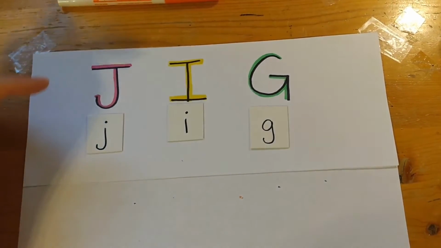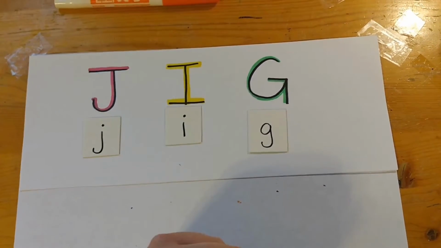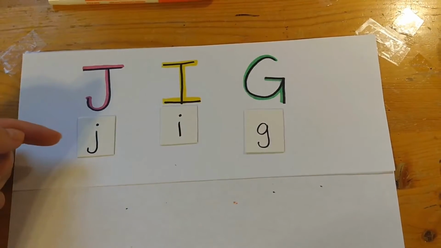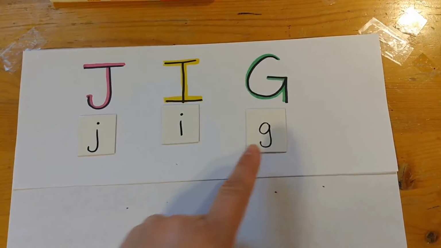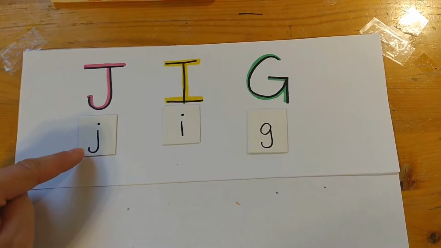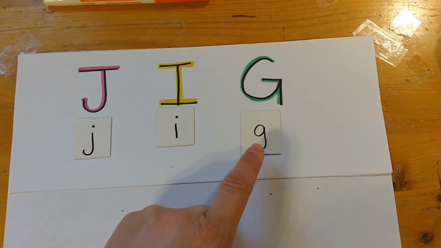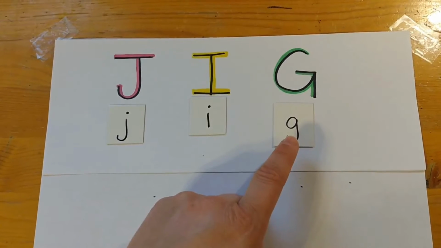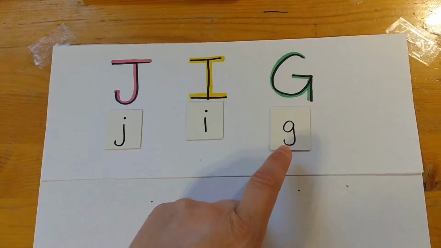What's also neat is J and G kind of sound the same, and sometimes they do in words. G usually makes the G sound. J always makes the J sound, but sometimes G also sounds like J. So it's really confusing, but don't worry about it, Boogakes. We're learning this together. It can be confusing at times, but it just takes time to get used to it.